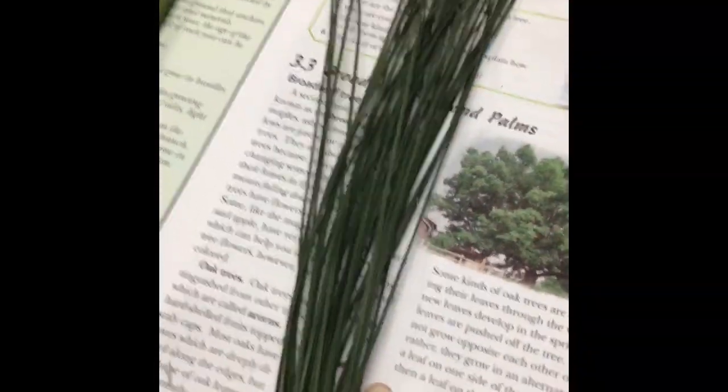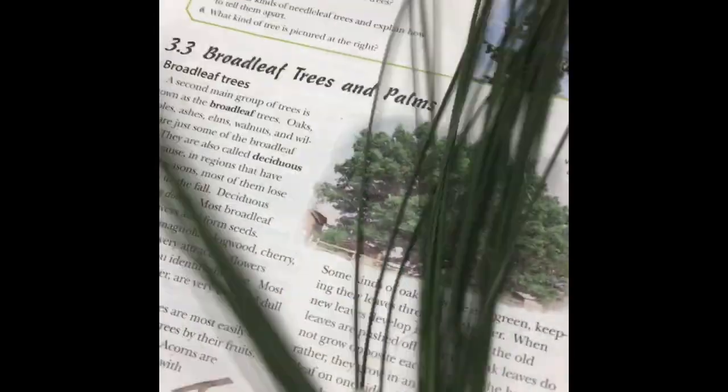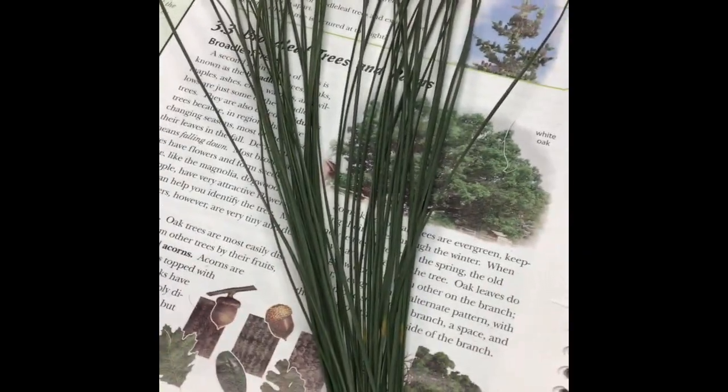Now, scientists believe that needle-leaf trees don't lose their needles in the fall because snow is able to fall right through them because they're very thin, so there isn't the buildup that would break branches down if they had a lot of snow on top of them.